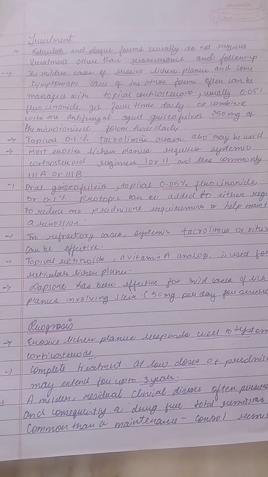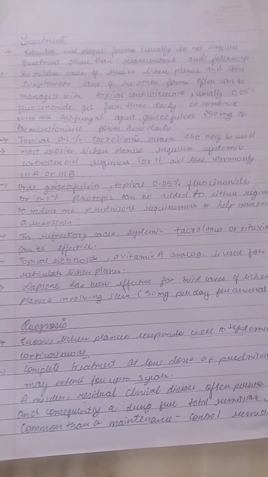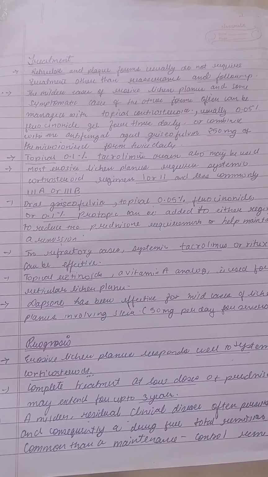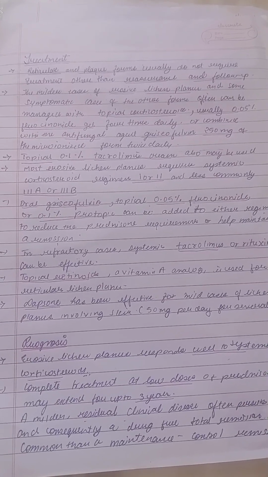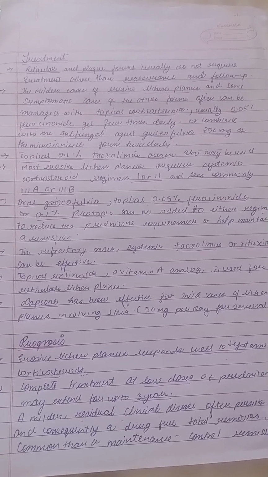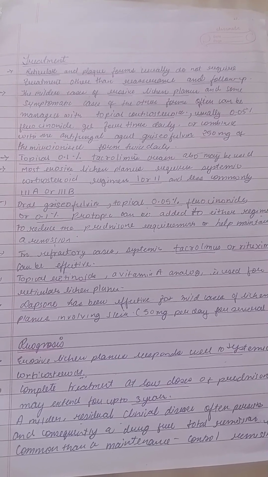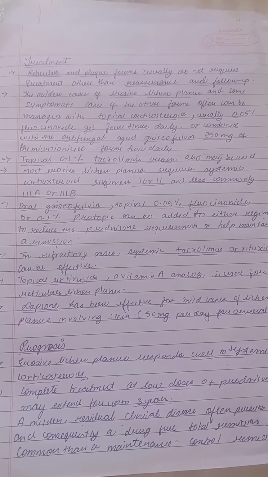Usually 0.05% fluocinonide gel 4 times daily or combined with the antifungal agent griseofulvin.